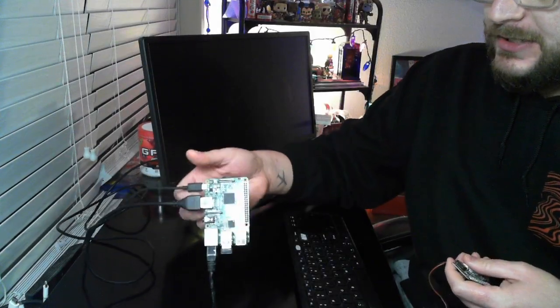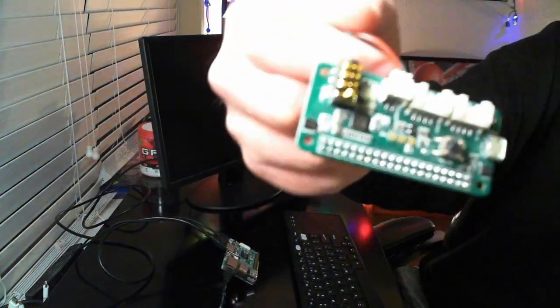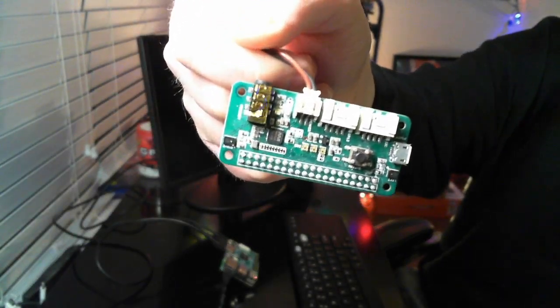So I put the SD card back in now, but this is the microphone array. Let me see if I can get that to focus in.